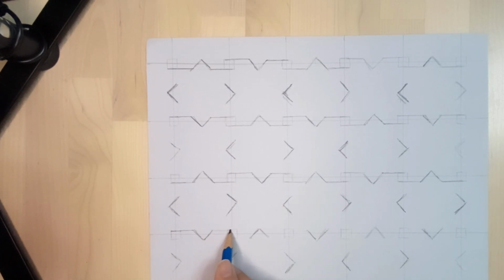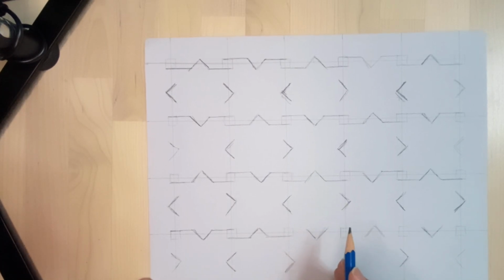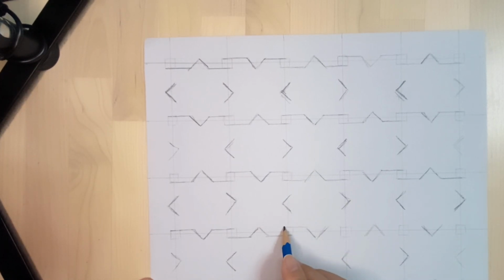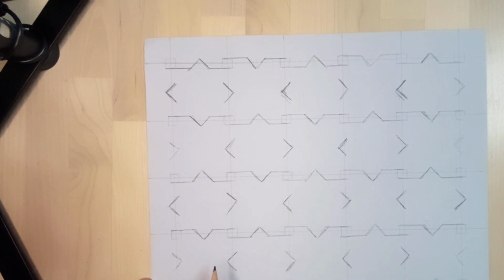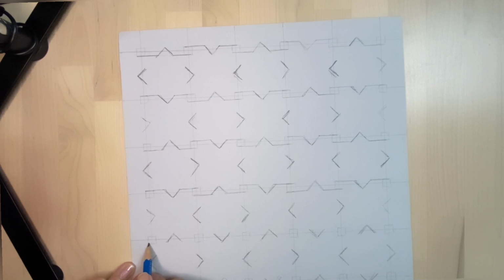I'm doing this with a little bit stronger pencil line than I probably would if I were just doing it for myself. I'm making this a little stronger for recording purposes. You can do this with much softer lines, because you're going to erase these pencil lines eventually anyway.